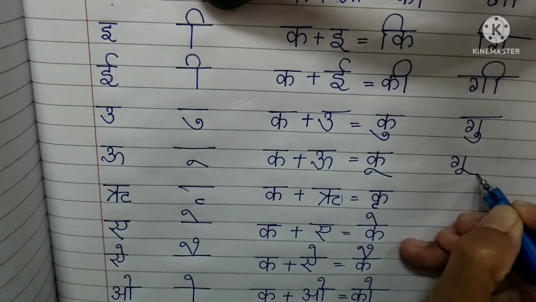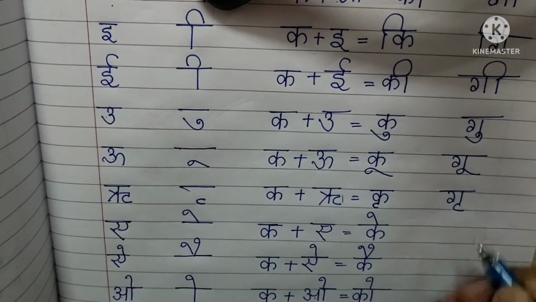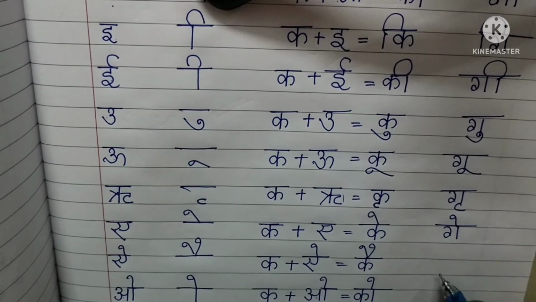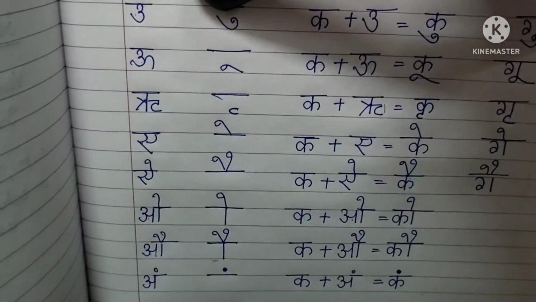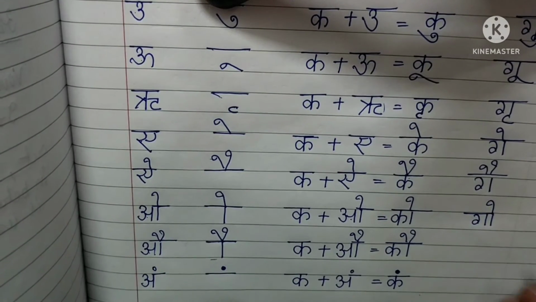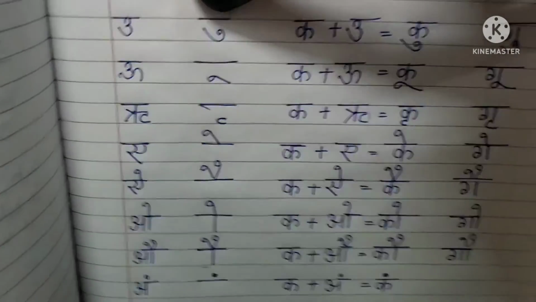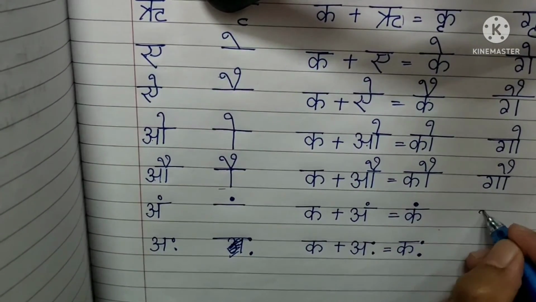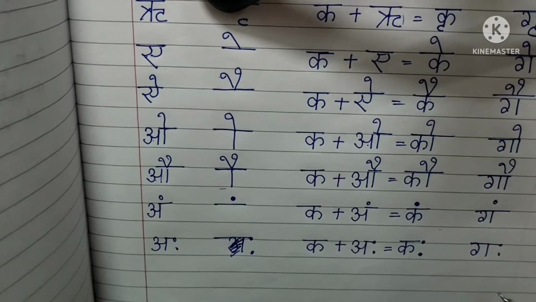Then ga, u, gu. Then ga, ri, gri. Then ga, e, ge. Then ga, I, gai. Then ga, o, go. Then ga, au, gau. After that ga, ang, gang. Then ga, aha, gah.